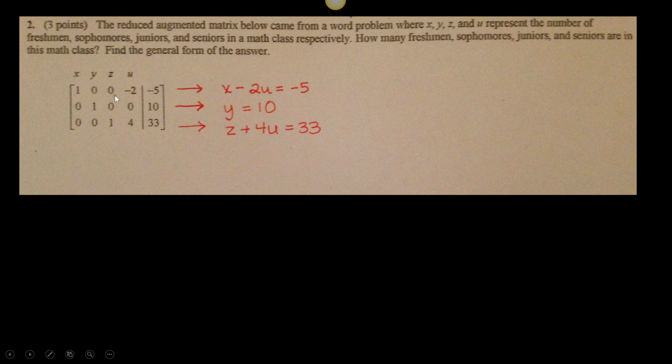If we read across our rows and turn them into equations, we get that x minus 2u is equal to negative 5, y is equal to 10, and z plus 4u is equal to 33. Looking at these equations, did we solve for our variables? Did we solve for x, y, z, or u? No, we didn't. So we don't have one solution to our equation.